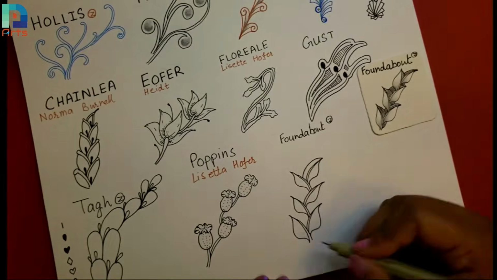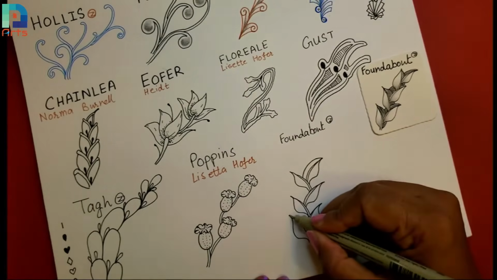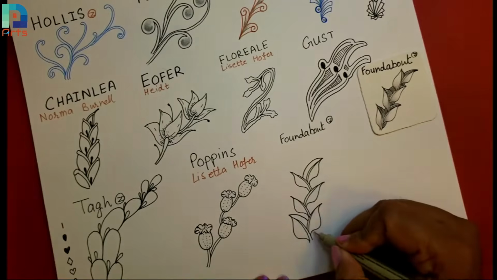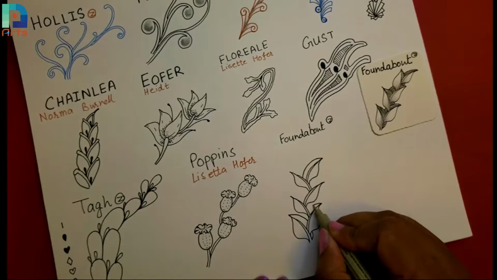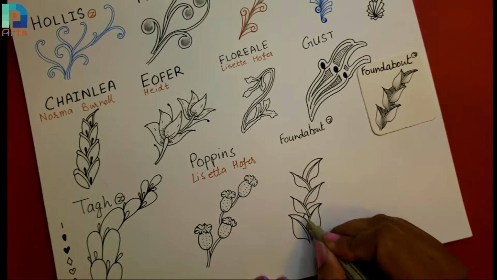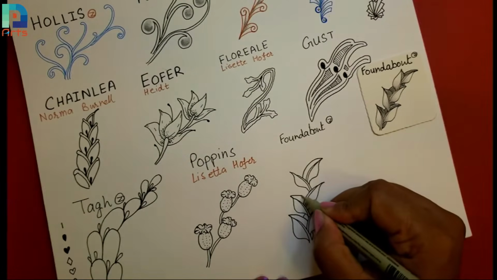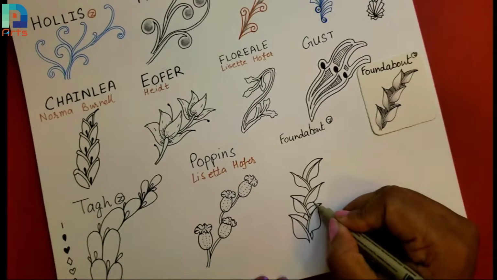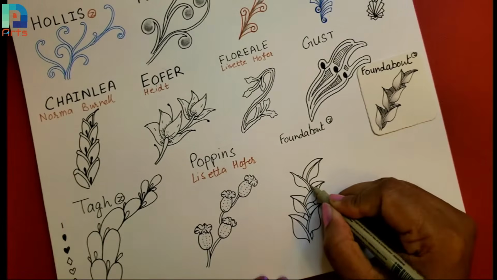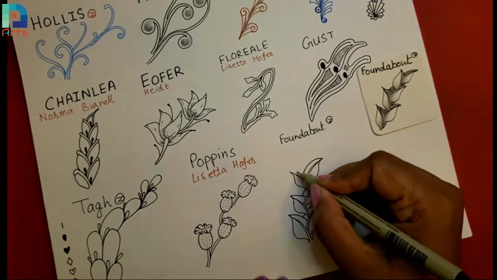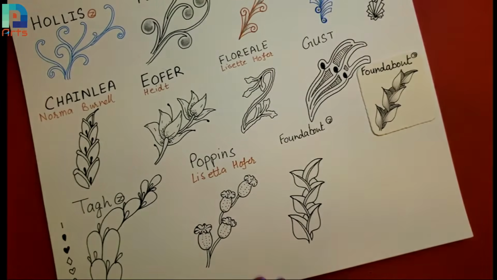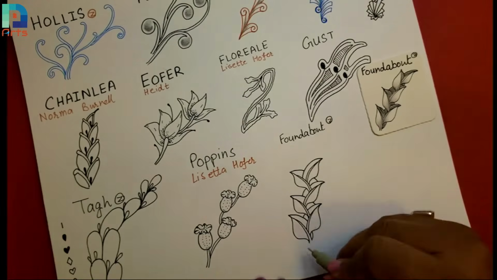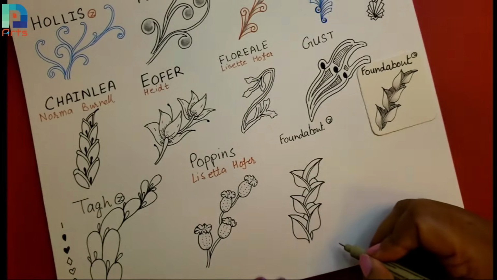We can start from the base actually. Let's start from the base here. So it's coming half here and it's coming half here. This and this. So that's how you can draw these beautiful leaves from both sides, and they are kind of untangling with each other.